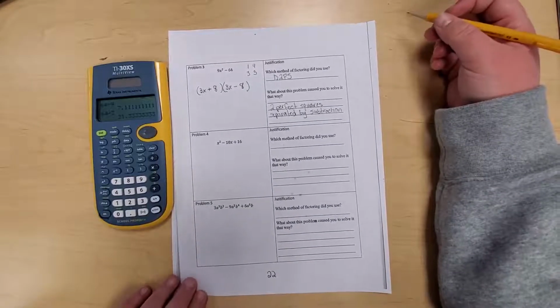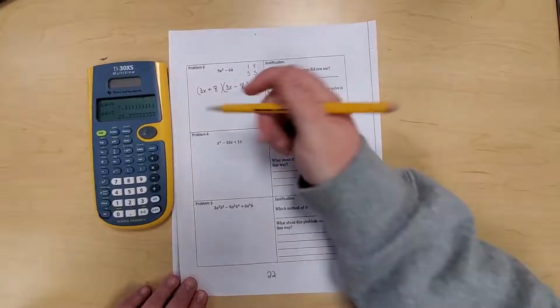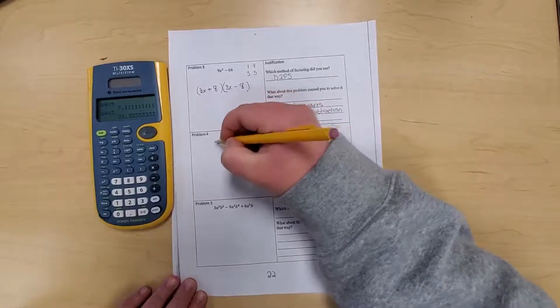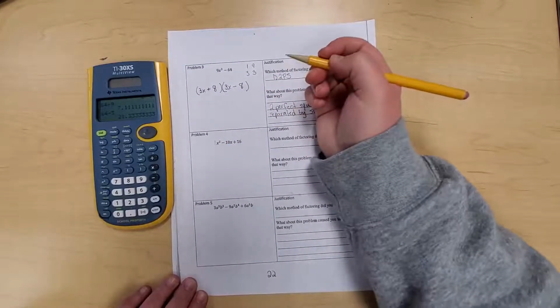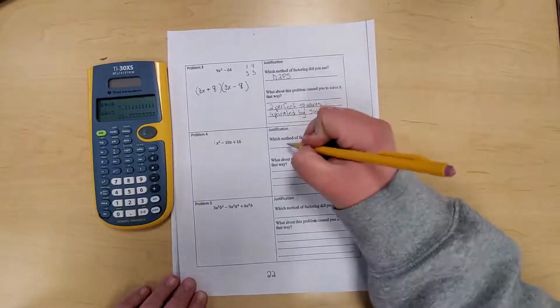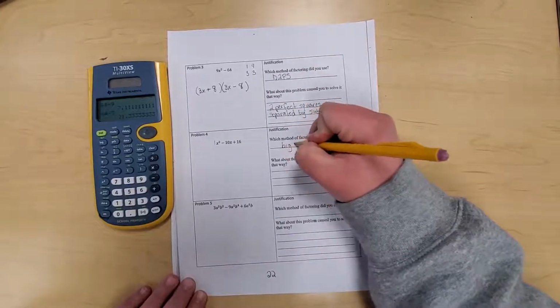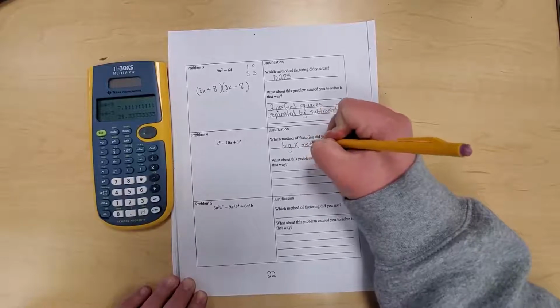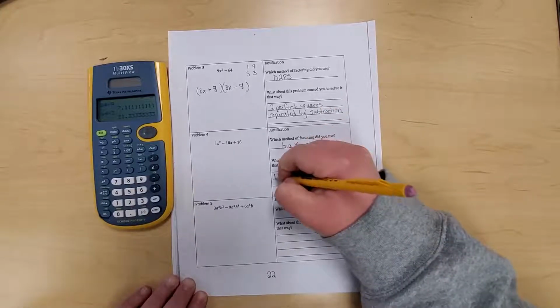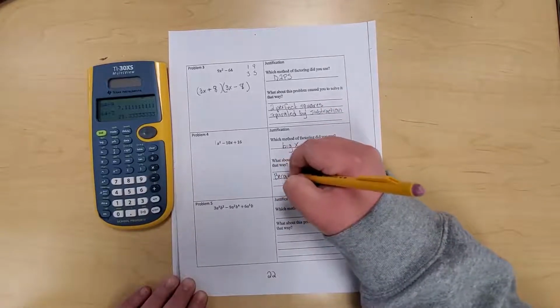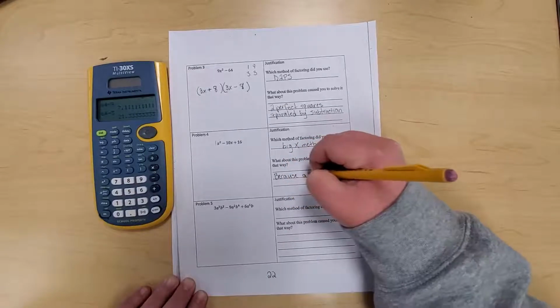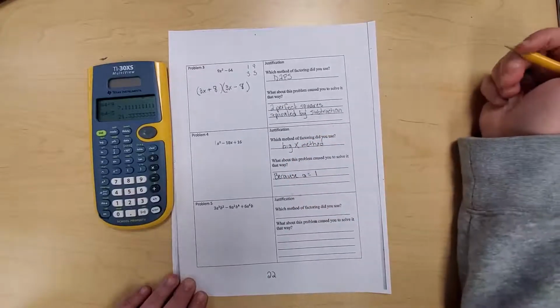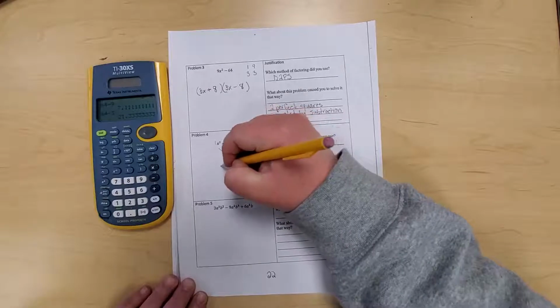Problem number 4. First, check for a GCF. However, there's no number in front of x squared. That means it's a 1, which means there's no GCF. It also tells me that I am going to use the big X method. I'm choosing this method because A is 1, or A equals 1. So that's the method where you make an X.